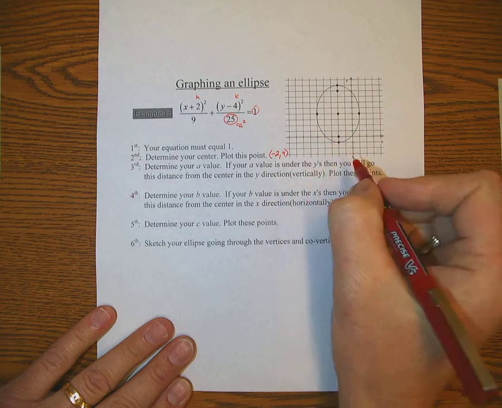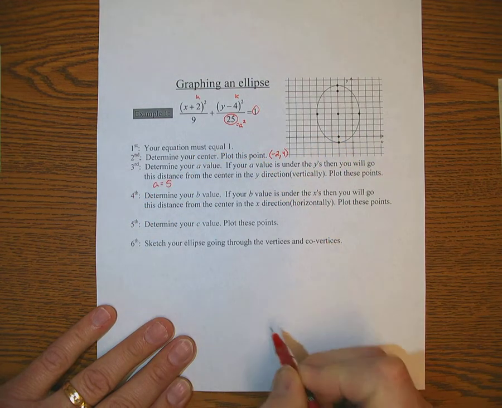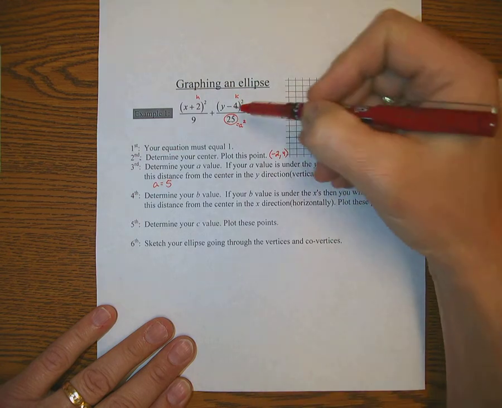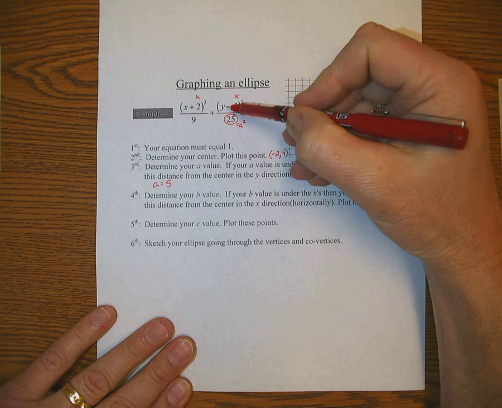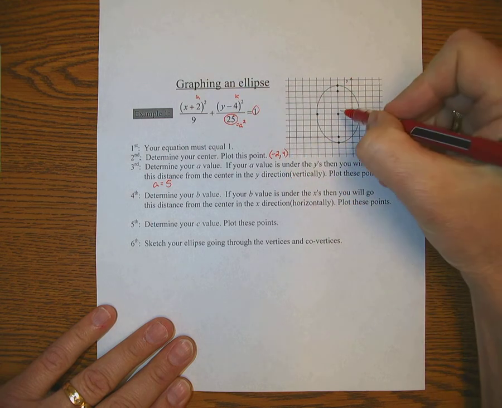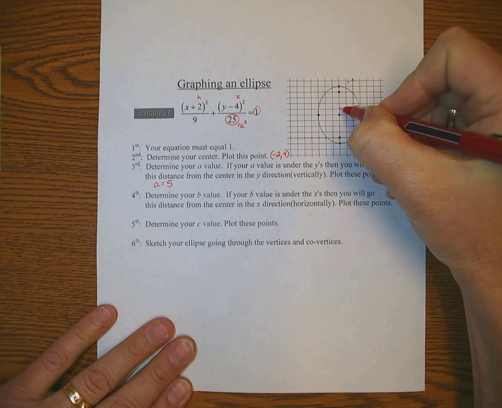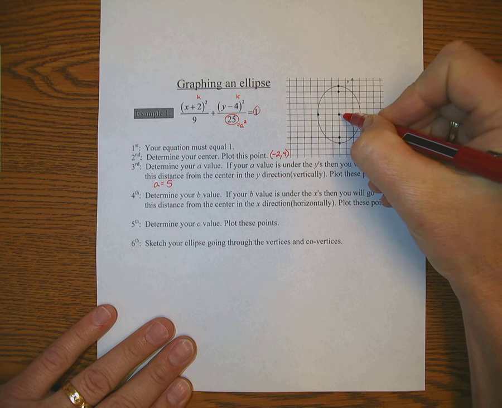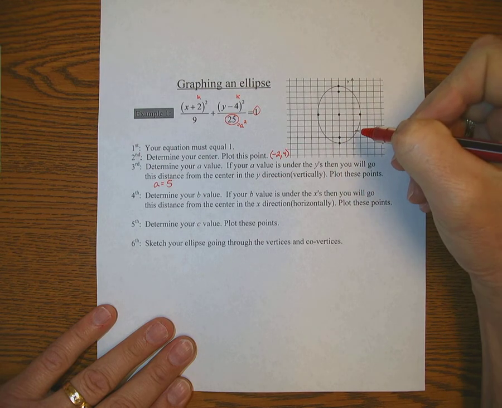What that means is that A is going to equal 5. Graphically, it means that you are going to go 5 units in the y direction because it's underneath the y's. So from the center, which was (-2, 4), you're going to go 5 units up, put a point, 5 units down, put another point. Those are your vertices.